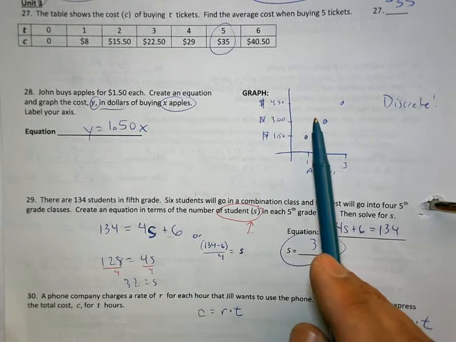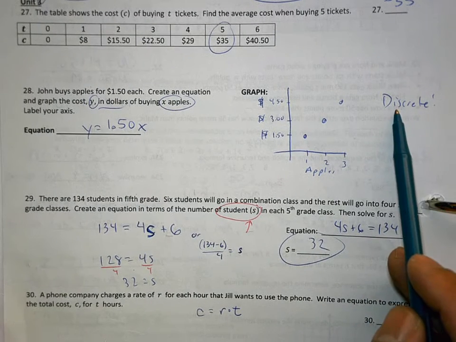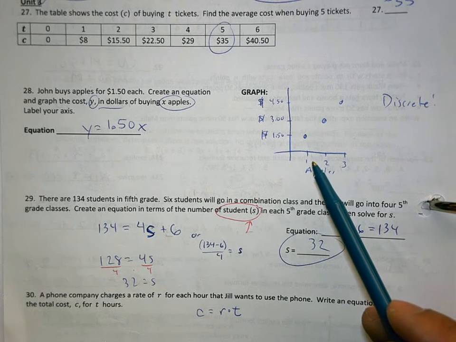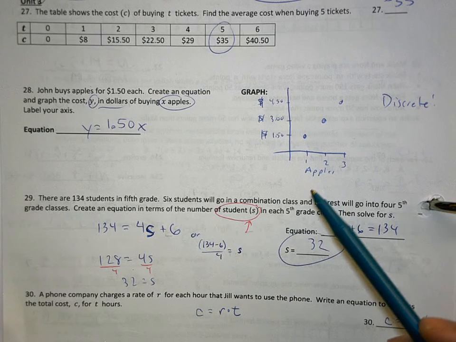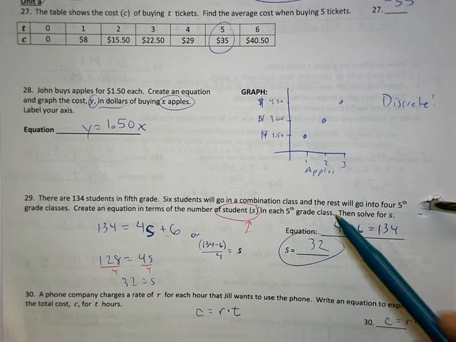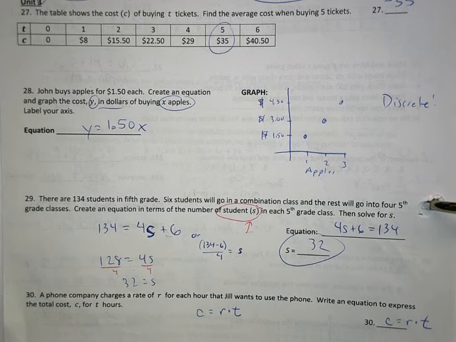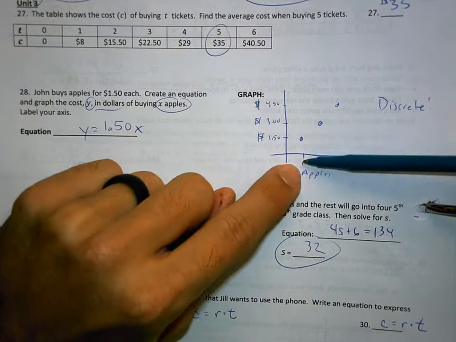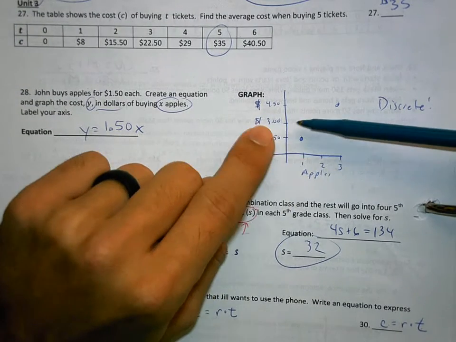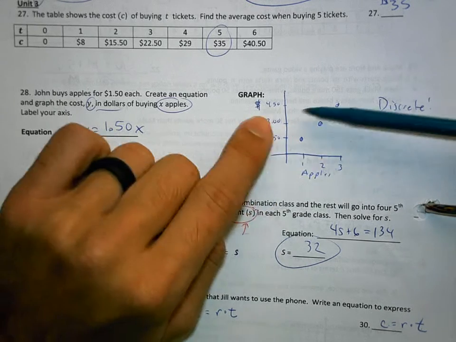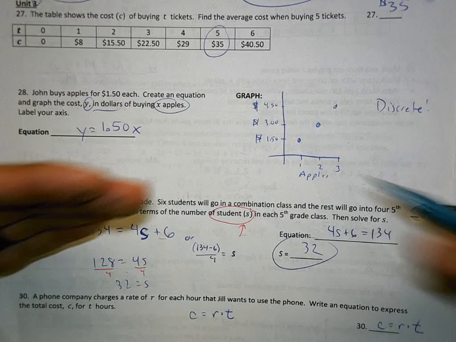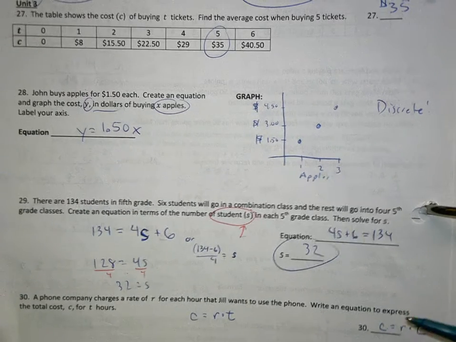But when I went to graph it, I graphed it discrete. Why did I graph it discrete? Because you're not going to buy 1.5 apples. If you do, I'll be surprised. If you have a half-eaten apple, you're not going to do that. Most people don't. But how did I do it? 1 apple, $1.50. 2 apples, $3. 3 apples, $4.50, and so on. That's why we use discrete graphs when we talk about counting by whole numbers.